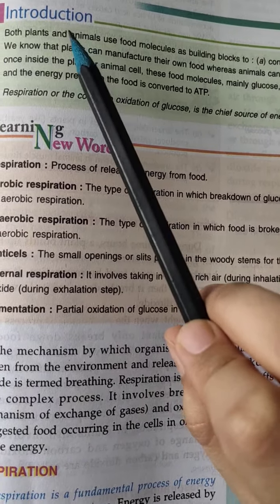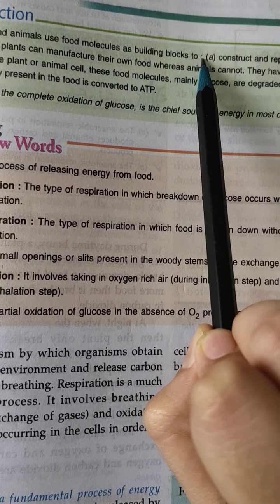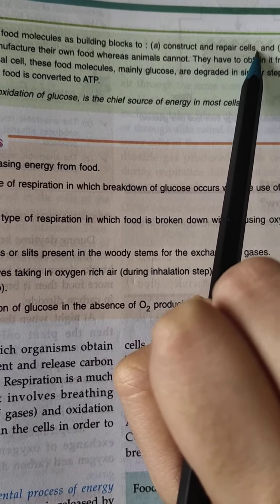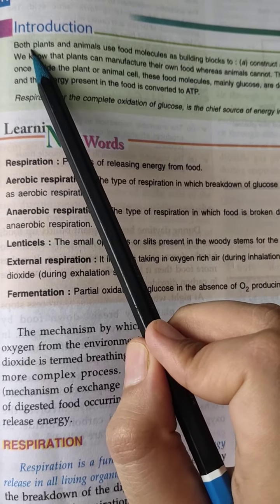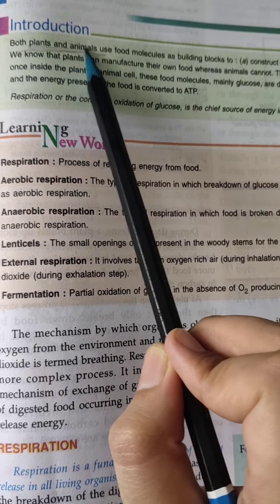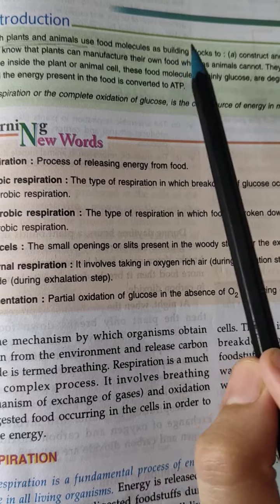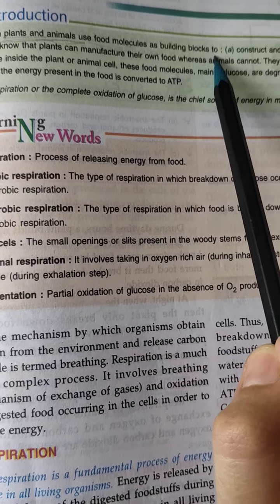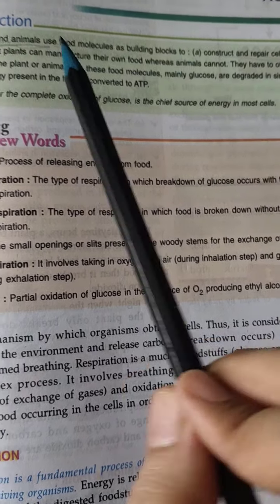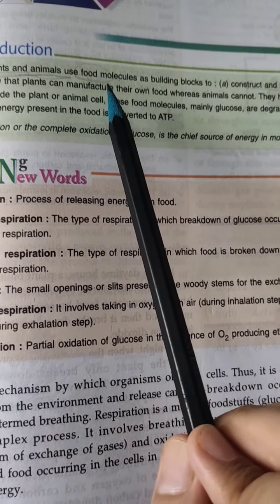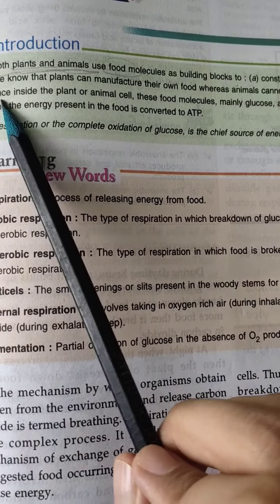Introduction part. Both plants and animals use food molecules as the building blocks to construct and repair the cells and obtain energy. We all know that both plants and animals, every living thing requires food. Why? Because they act as the building blocks to construct and repair the cells and to obtain energy. Food is the basic requirement for our body to construct and repair our cells and also to gain energy.